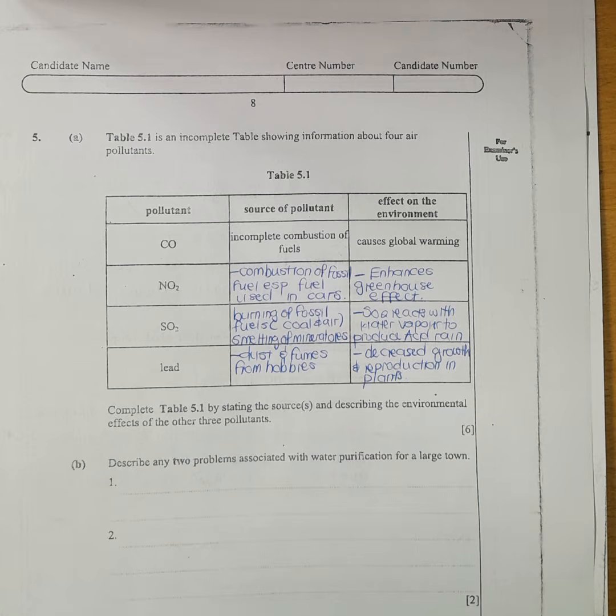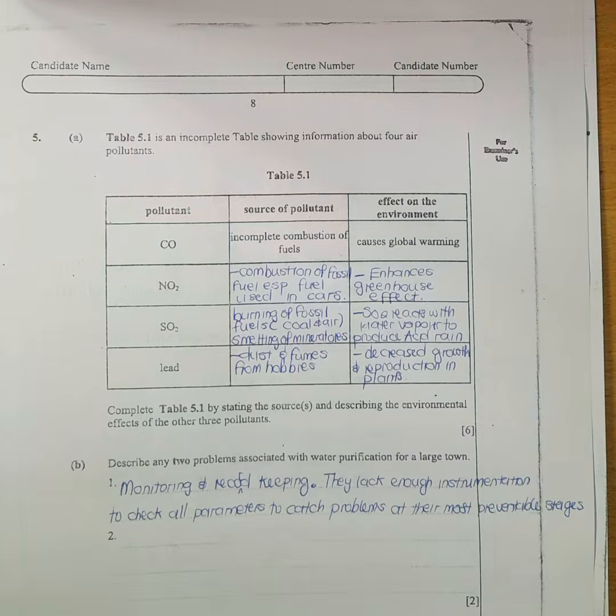Main water treatment don't have enough instrumentation to check all parameters to catch problems at their most preventable and reversible stages. Another problem is poor maintenance of water treatment facility. It can have serious implications for the performance. Poor maintenance can result in increased costs, serious damage, and financial losses.